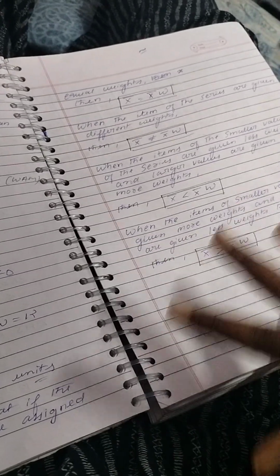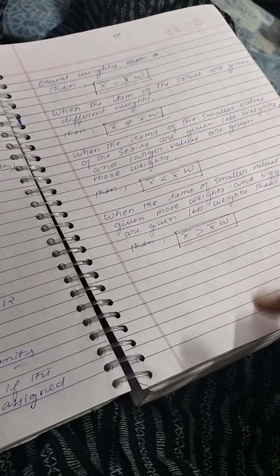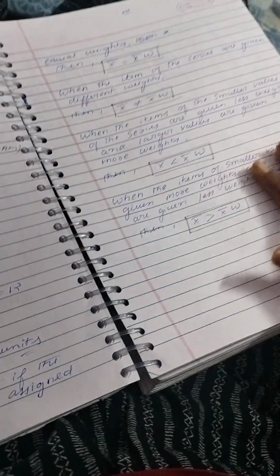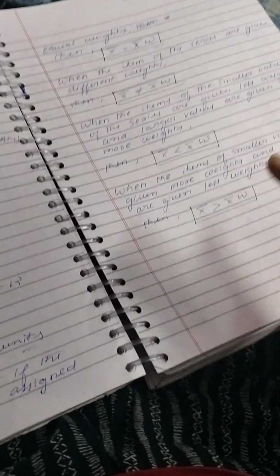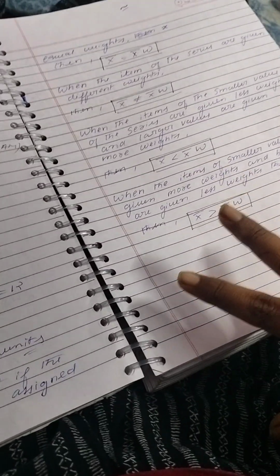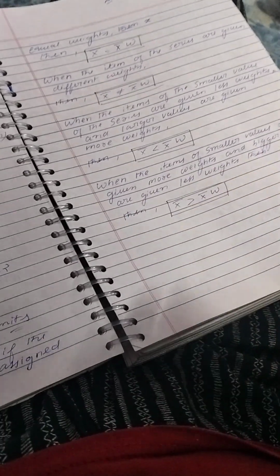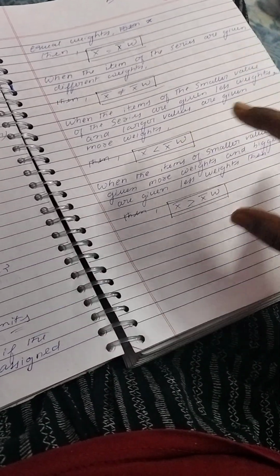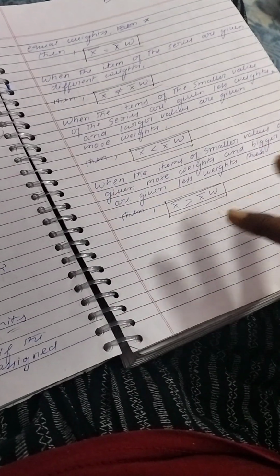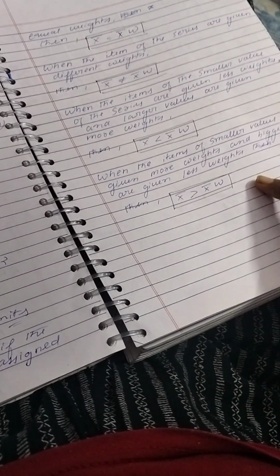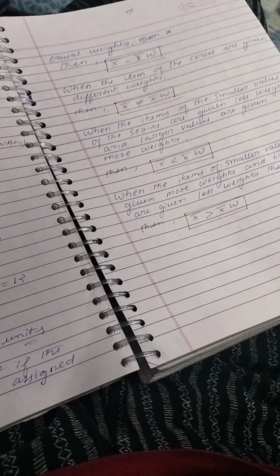So here, if all the observations are given the same weight, the mean and the weighted mean have the same value. And if some of the items are given different weights, then the mean and the weighted mean are not equal, and two circumstances arise.